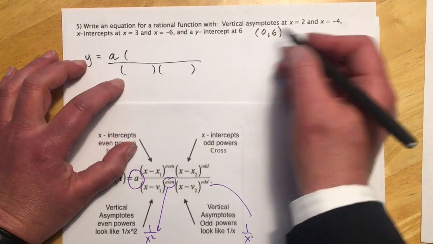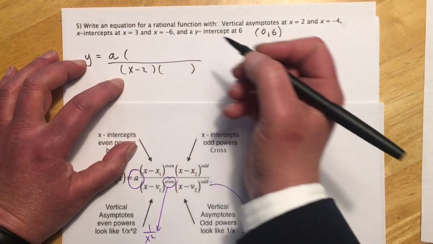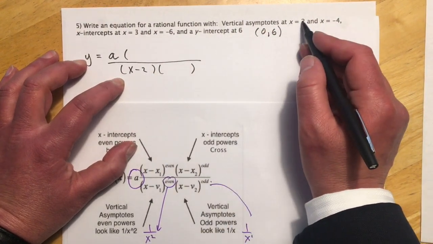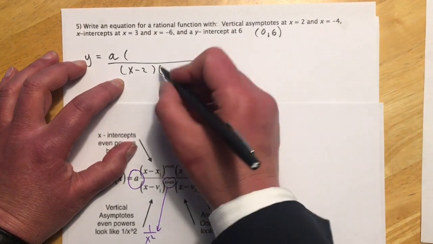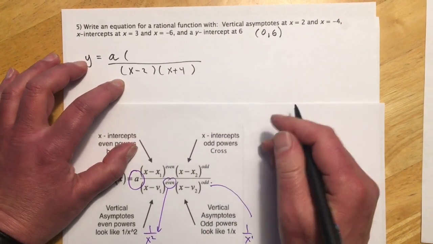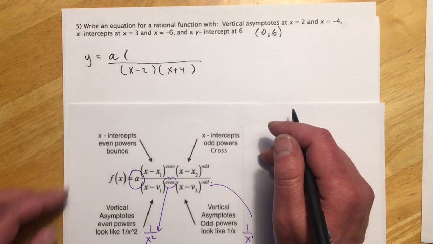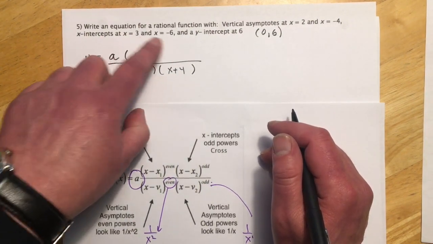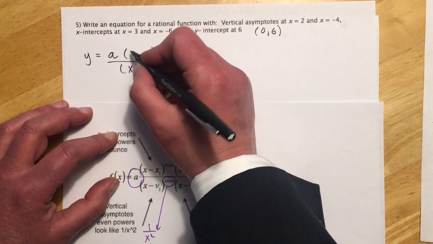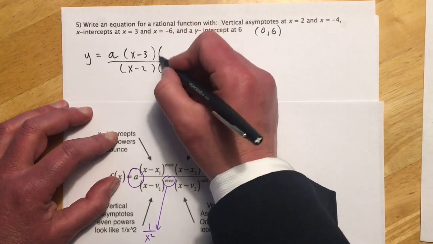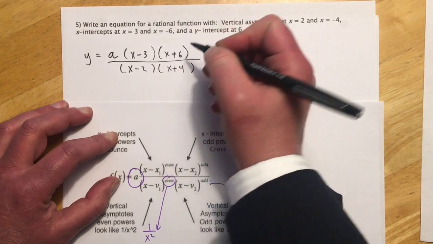If x equals 2 is a vertical asymptote, then x minus 2 is the factor it came from, because they're going to have opposite signs. Likewise, if x equals negative 4 is the asymptote, then x plus 4 is the factor, because that's what would have made that 0. At the x-intercepts, we have x equals 3 and x equals negative 6. Same thing, opposite signs: x minus 3 and x plus 6.